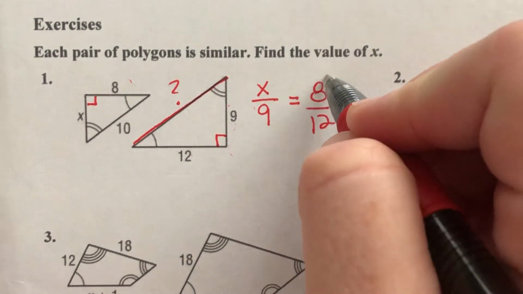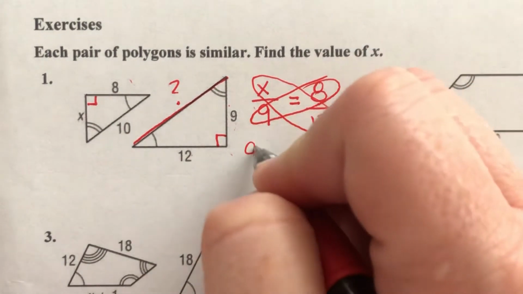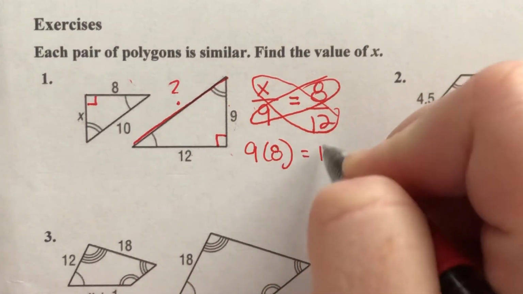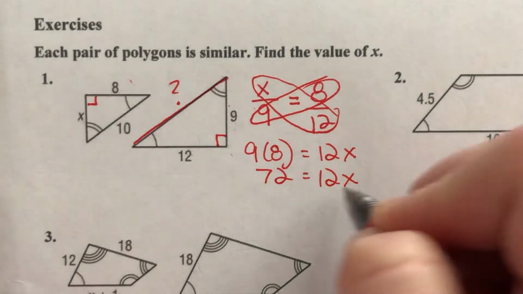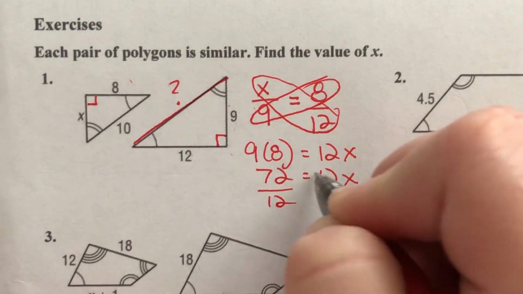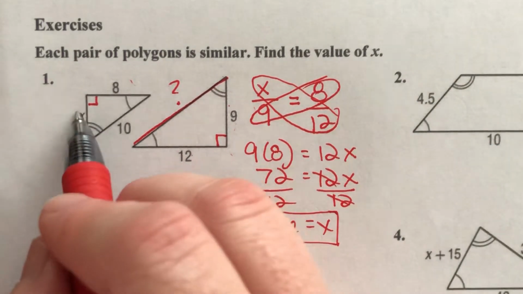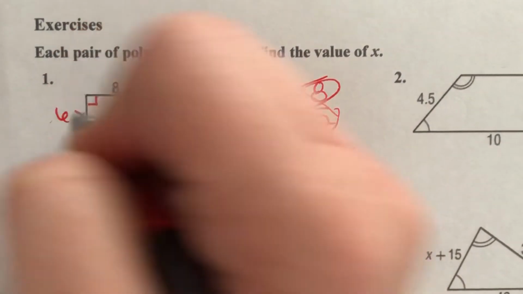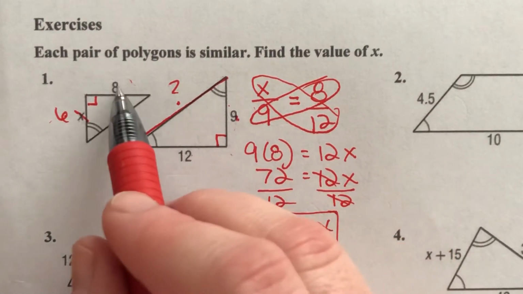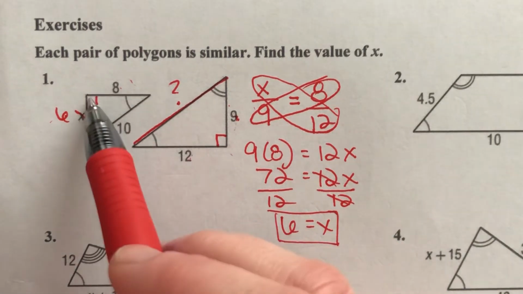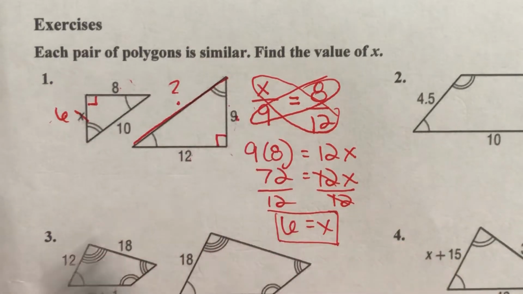So I'm going to cross multiply. I'm going to solve this how I know to solve proportions. So 9 times 8 equals 12 times x. 72 equals 12x. Divide by 12, and I get 6 equals x. So before I increased this to 9, it was a 6. The ratio 6 to 9 is the same thing as the ratio 8 to 12. The hardest thing here was just identifying what the corresponding sides were without vertices here to label them by.